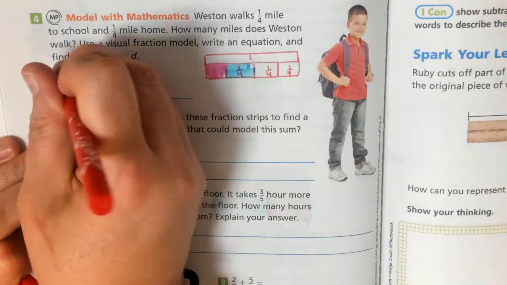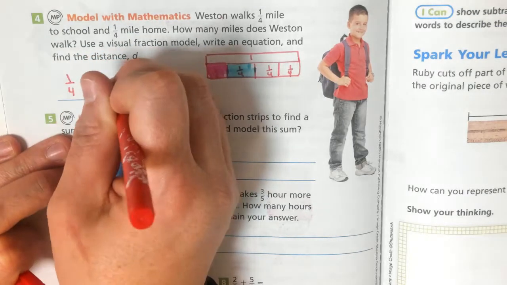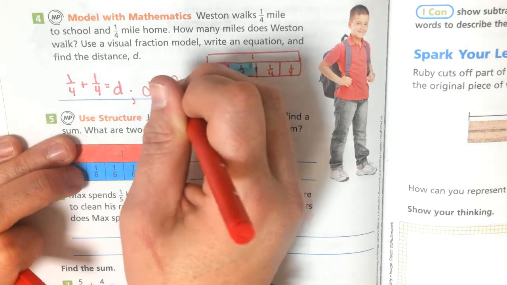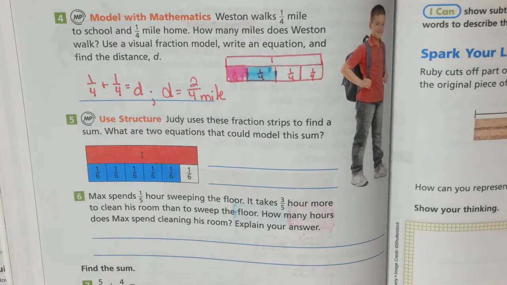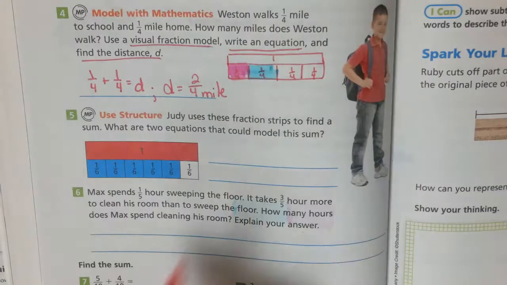So 1/4 plus 1/4 equals D, and D equals 2/4 mile. Okay, so that way we wrote our equation, we found the distance for D, and we used our visual model.